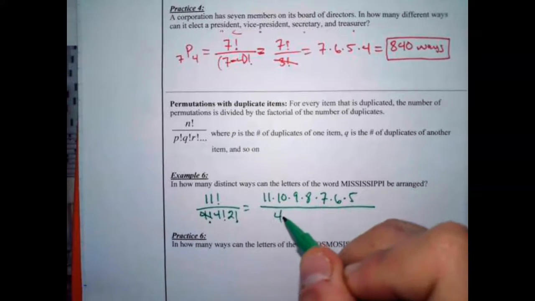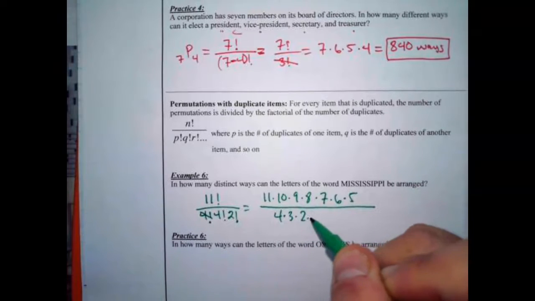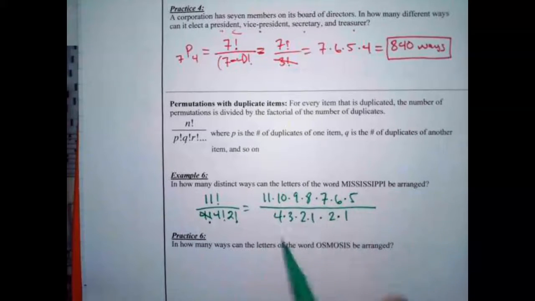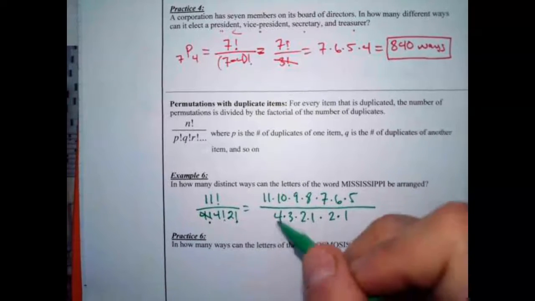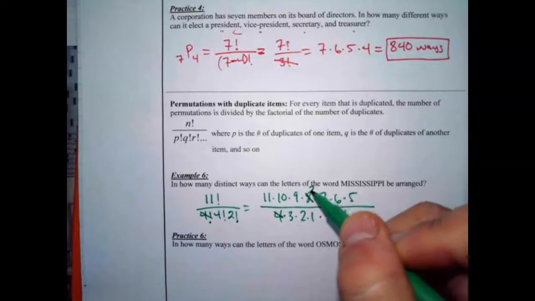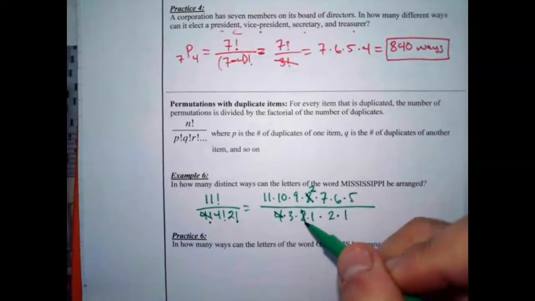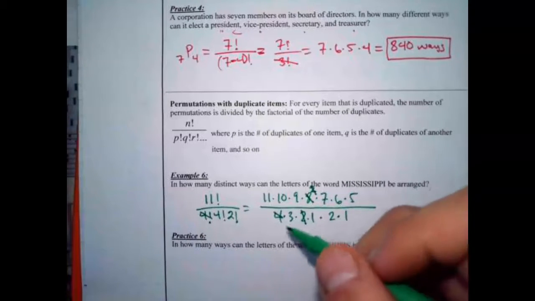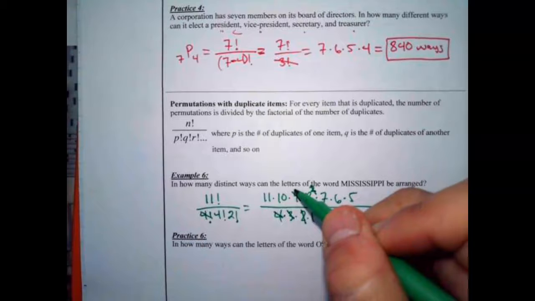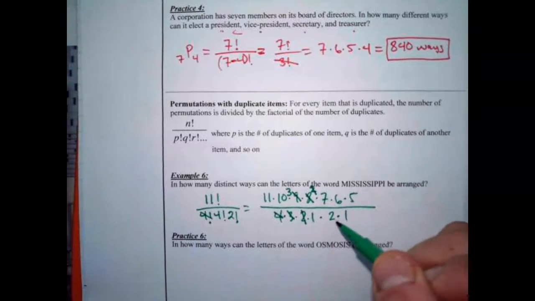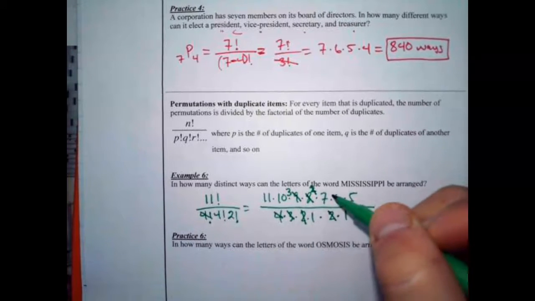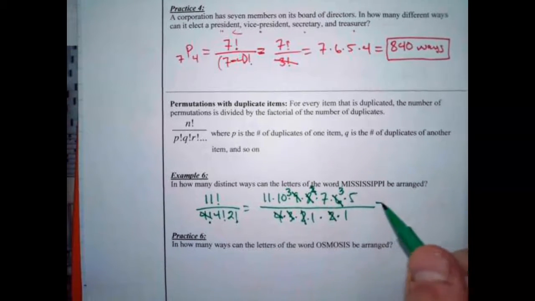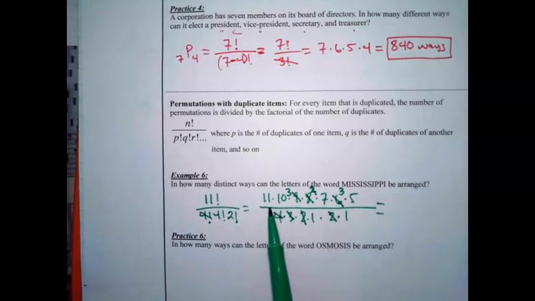On the bottom, I still have another 4 factorial, 4 times 3 times 2 times 1, and I have another 2 factorial, so 2 times 1. And I can actually cancel some stuff here, like I could cancel the 4 with the 8, leaving a 2 there. 8 divided by 4 is 2. Now this 2 I'll cancel with this 2. The order in which you cancel doesn't matter, but I'm just showing you can cancel some stuff out here. 9 divided by 3 is 3. I have another 2 here I can use to cancel with this 6. 6 divided by 2 is 3. Now I've canceled everything on the bottom. All I have left is 1s, so I can just multiply to get this final answer.